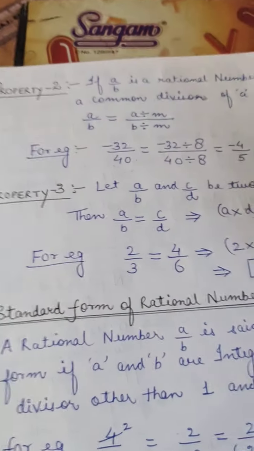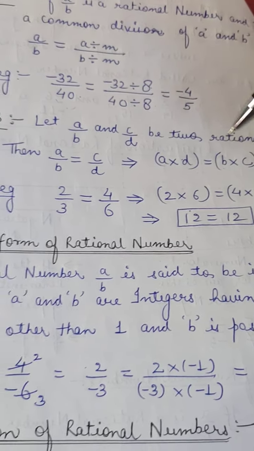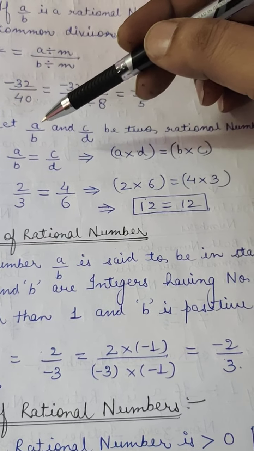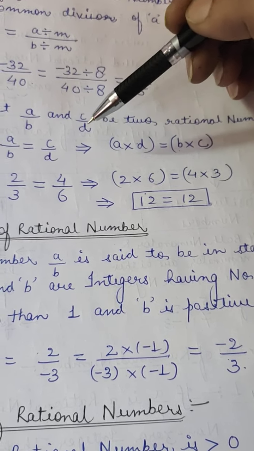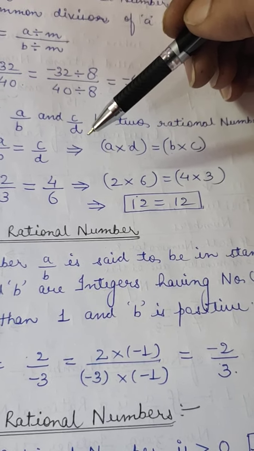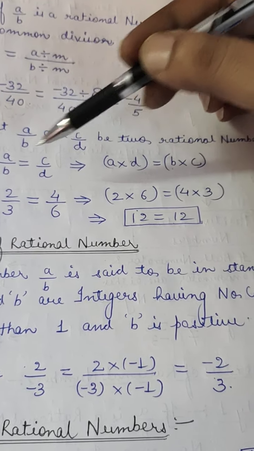Next is property number 3. अगर let a by b and c by d be the two rational numbers, अगर a by b और c by d दो रैशनल नंबर हैं तो पहले वाले रैशनल नंबर के न्यूमरेटर को अगर दूसरे वाले रैशनल नंबर के डिनोमिनेटर से मल्टीप्लाई करेंगे तो दोनों का जो प्रोडक्ट आएगा दैट शुड बी इक्वल टू द प्रोडक्ट ऑफ b and c.